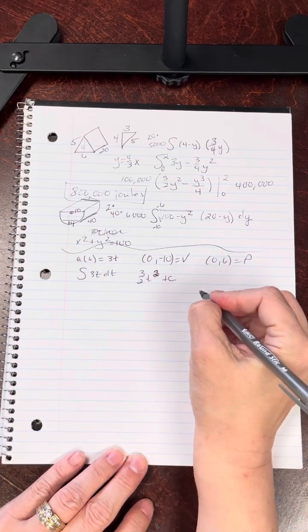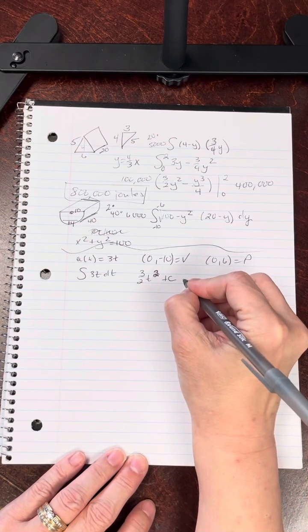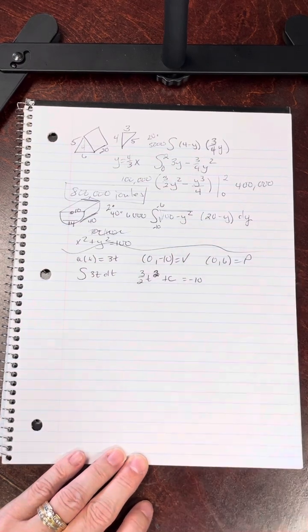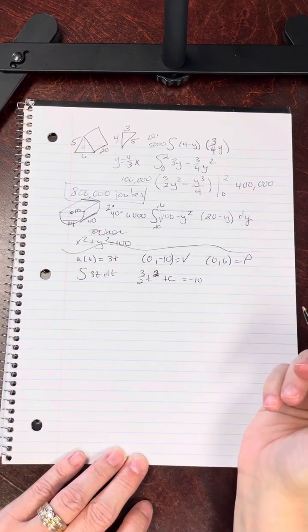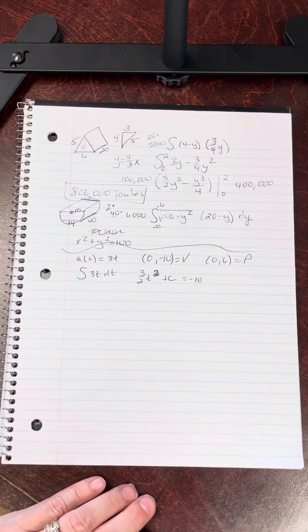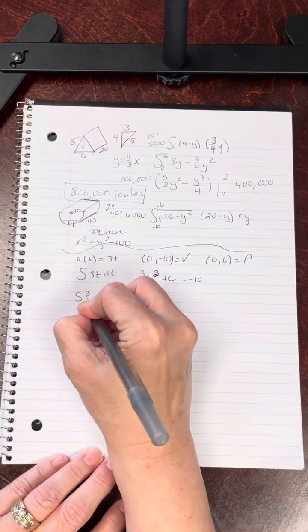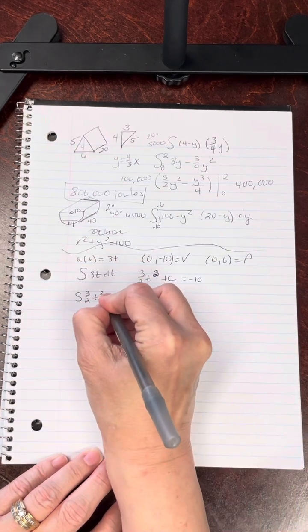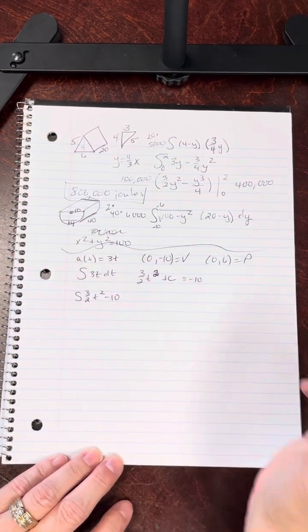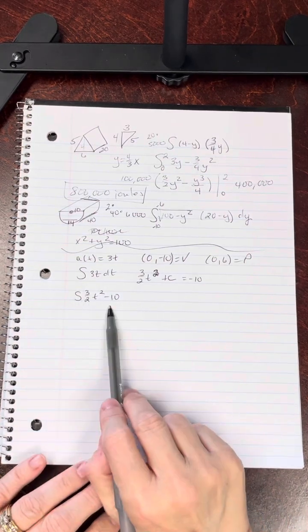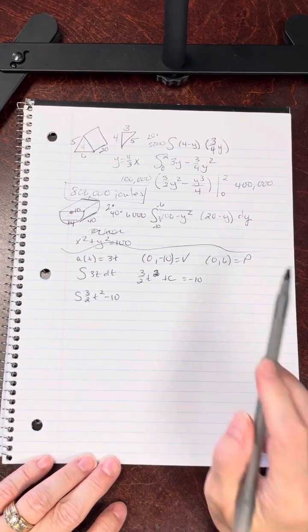So -10 is what it will equal, and our 0 gets plugged in for our t, so that all goes off, so c is basically -10. So now the new equation that we're dealing with is 3/2 t squared minus 10, having solved for the constant. And then when we integrate this one, we will be at our position equation.